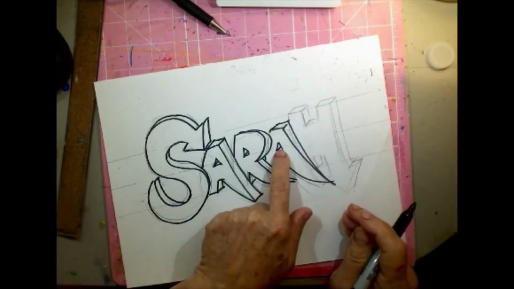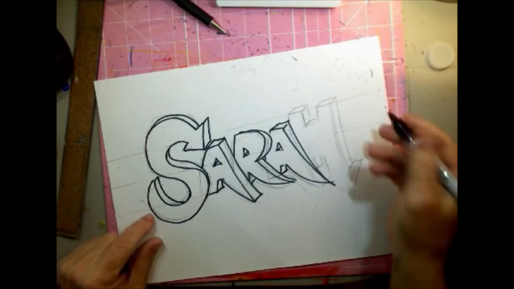You always put that little part right there in there. Everybody knows it's got an interior.